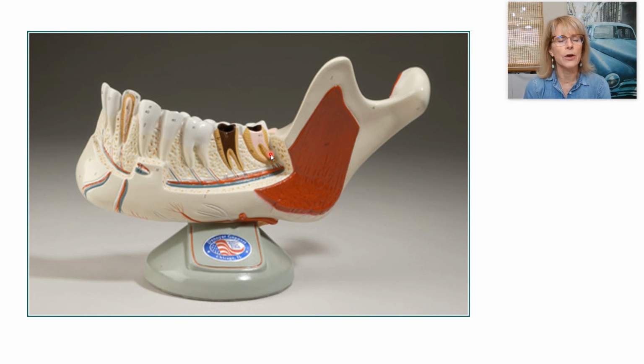What else do we need to know about teeth? We need to know that the part that sticks up above the gum line of the tooth is known as the crown. The part of the tooth that is embedded in the bone, either of the mandible or the maxilla, is known as the root, so crown and root.